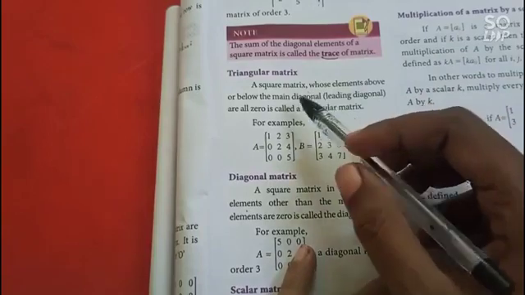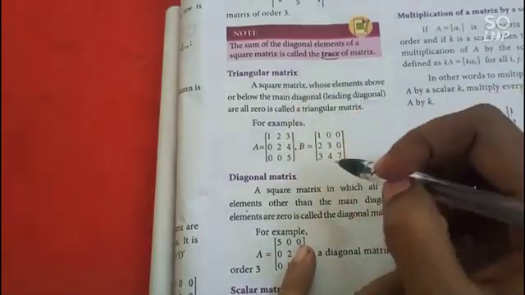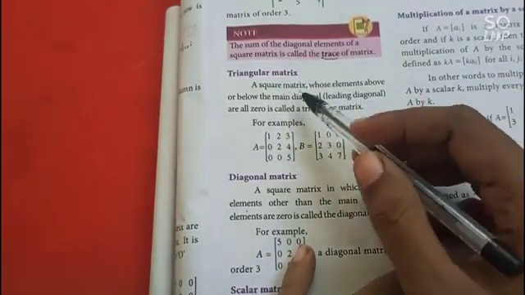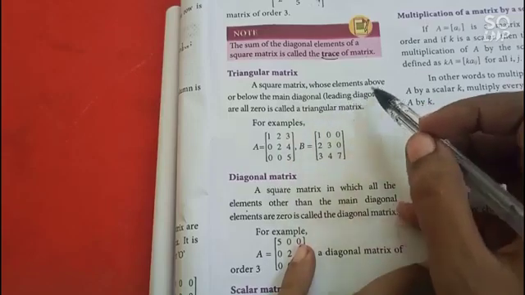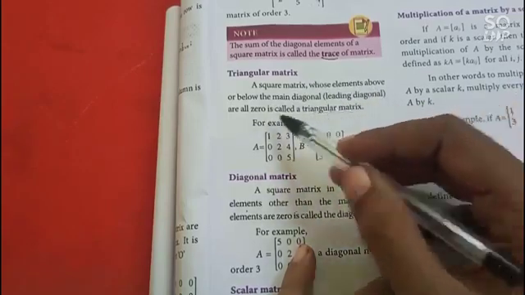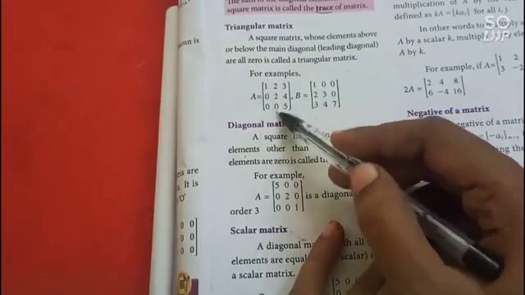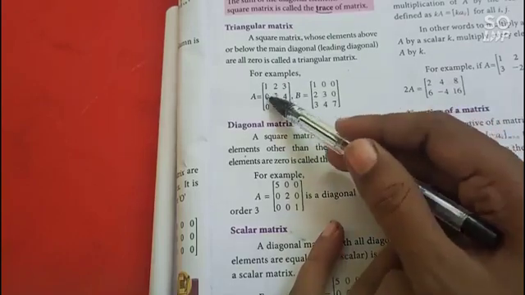Okay. Then next one is triangular matrix. What's the meaning of triangular matrix? A square matrix whose elements above or below the main diagonal are all 0. I explained this already. Except the main diagonal elements, the upper elements will be 0 or the lower elements will be 0. So this one we call a lower triangle. This one is an upper triangle.